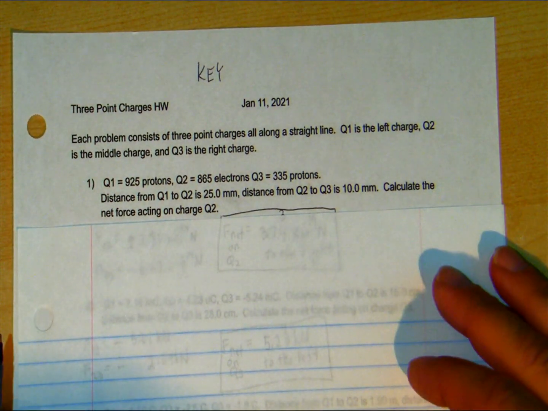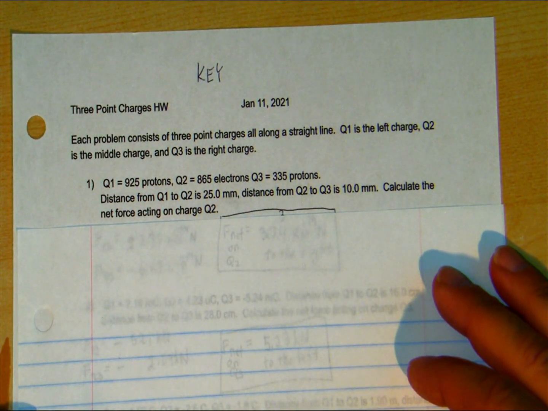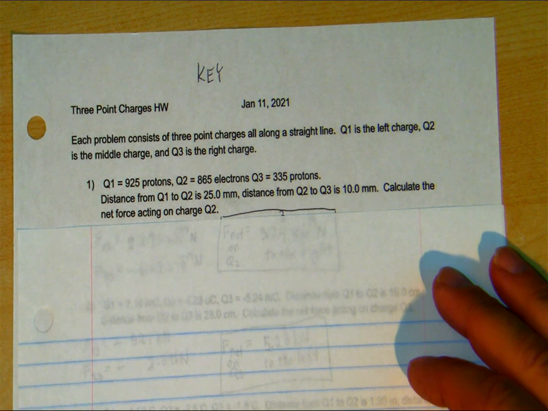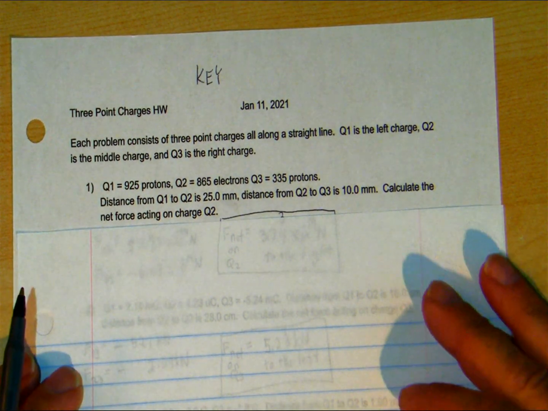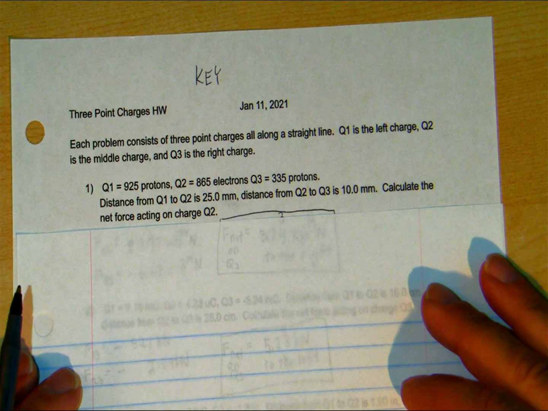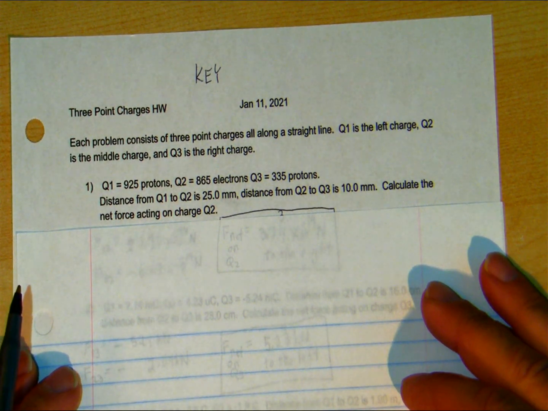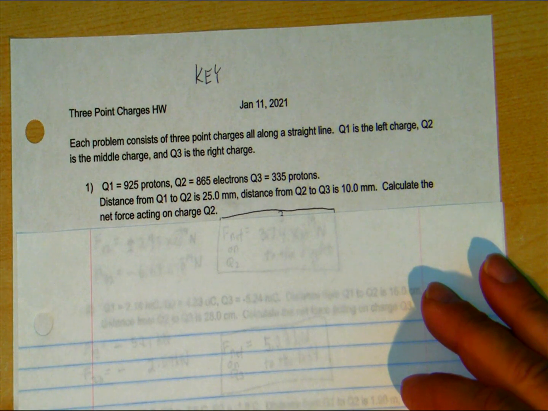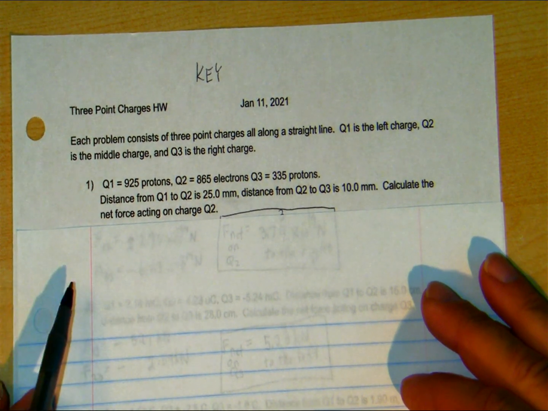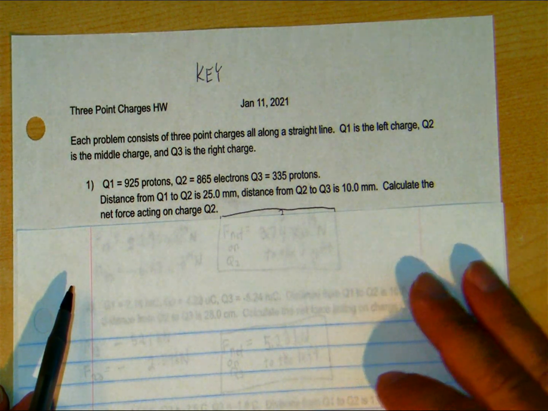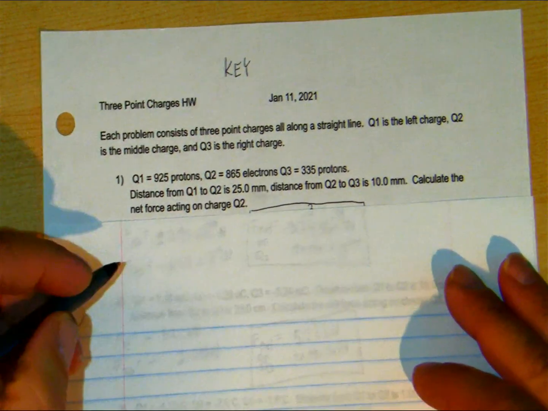This is a debriefing on 3-point charges homework assigned to Physics CP on January 11th, 2021. Problem 1. Q1 is 925 protons, Q2 is 865 electrons, Q3 is 335 protons. Distance from 1 to 2 is 25 millimeters, from 2 to 3 is 10 millimeters. Calculate the net force acting on charge 2.